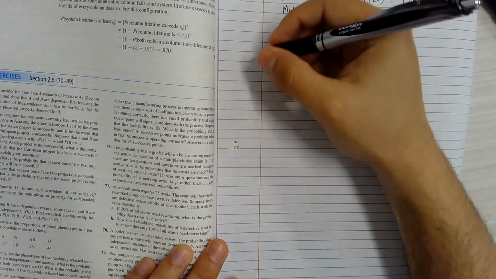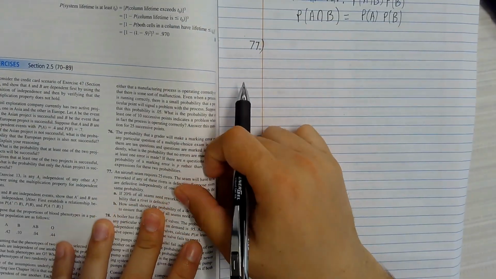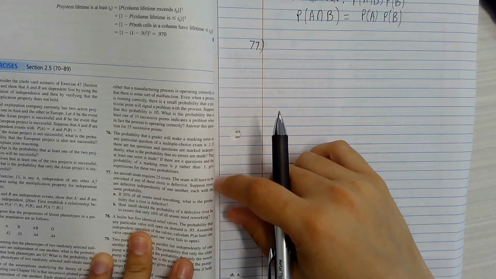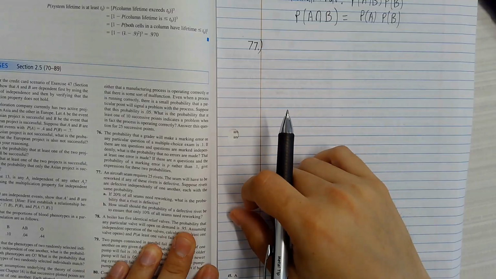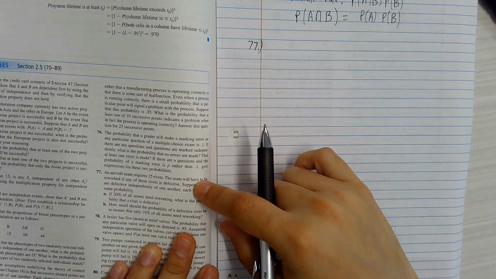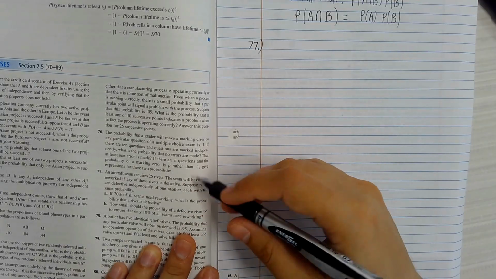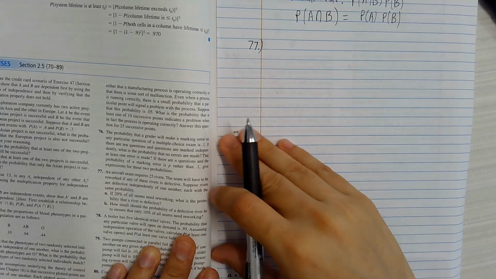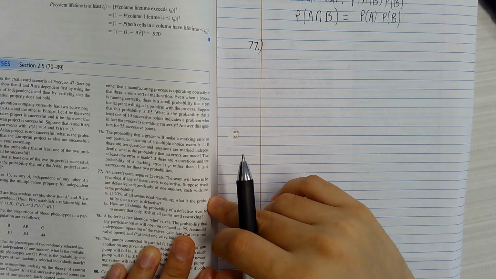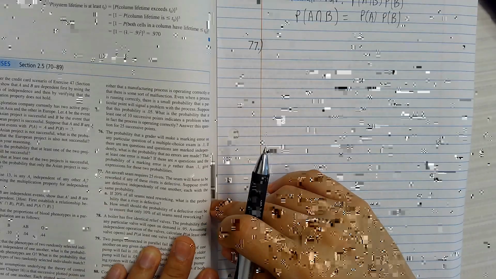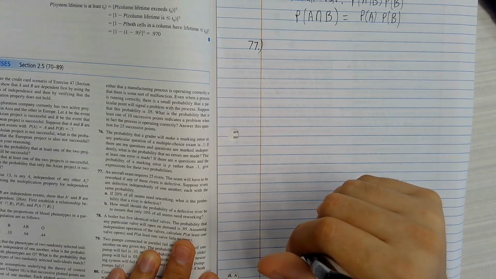Let's get into it real quick. We're going to look at 77. An aircraft seam requires 25 rivets. The seam will have to be reworked if any of these rivets is defective. Suppose rivets are defective independently of one another, each with the same probability. And A, if 20% of all seams need reworking, what is the probability that a rivet is defective?